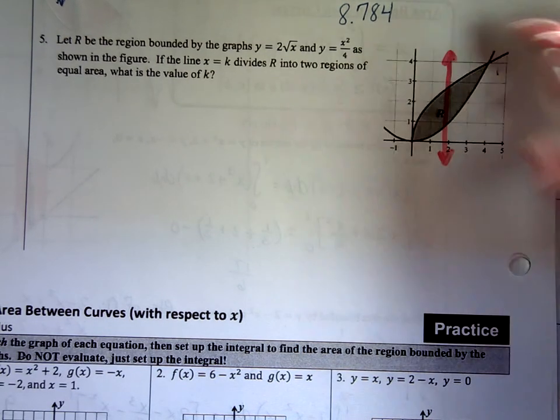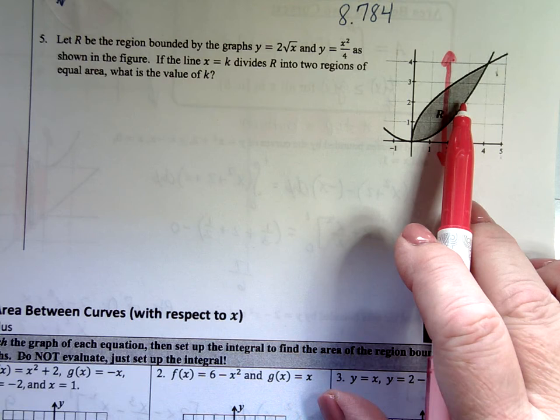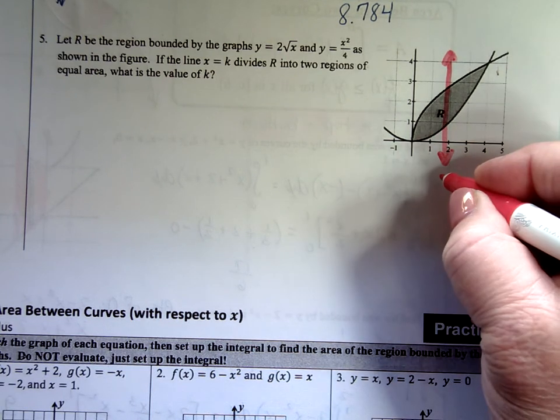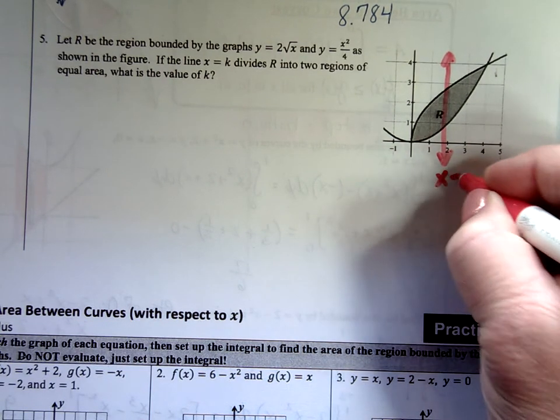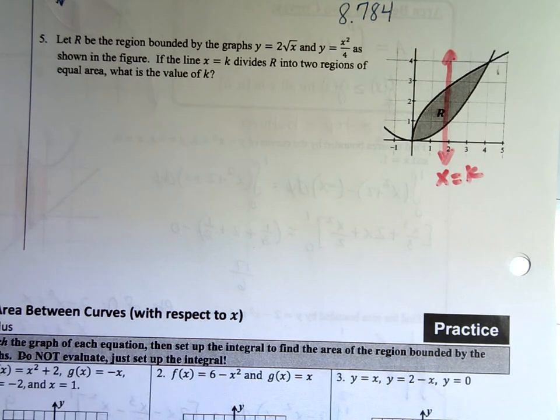If I were to split it right there, that this area would equal that area. This is what they're asking you to do. Figure out what that is. What x equals k, what's the k value? Where does that split happen?